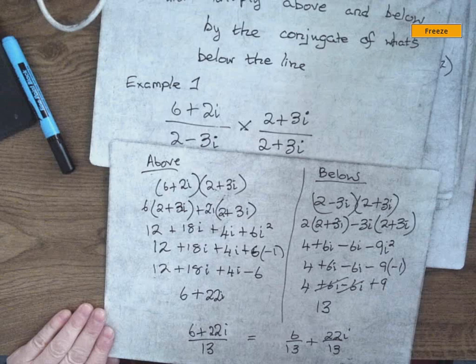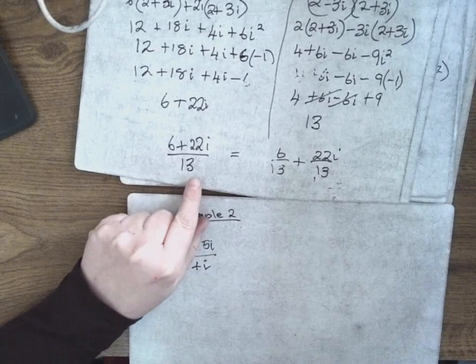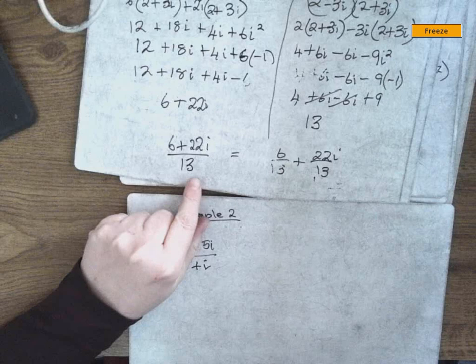What does it say at the bottom right corner for the answer for below? 22 over 13. Yeah, below. 13? No, see, it's 6. Oh yeah, I have it there.